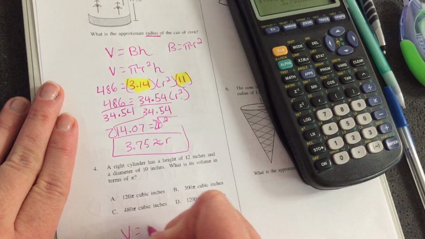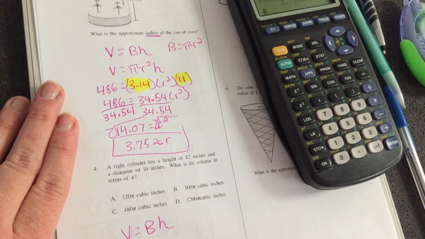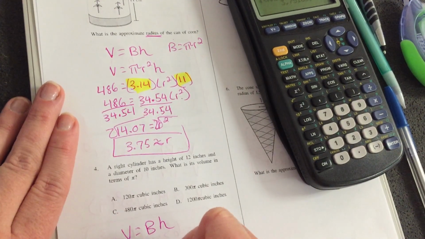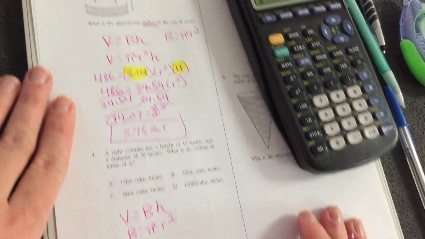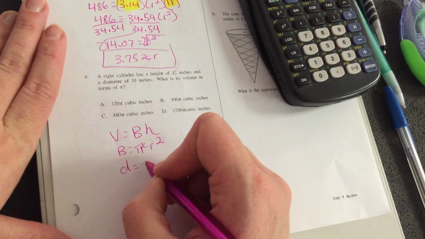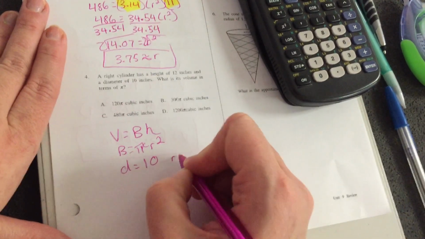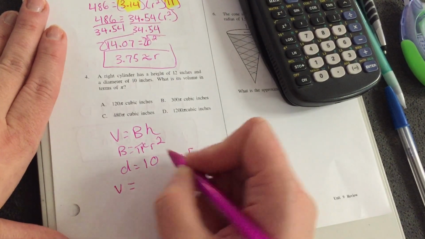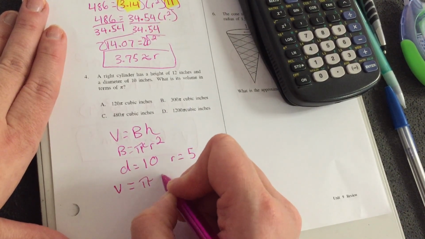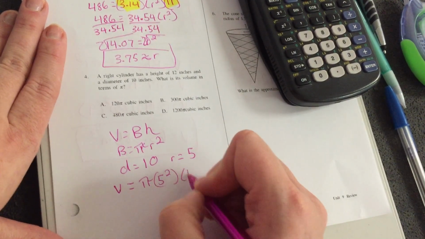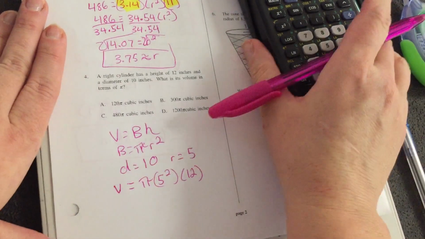We have the volume equals base times height, right? And we know that big B is pi r squared. My diameter is 10, so that means my radius is 5. V equals pi 5 squared, and the height is 12. Correct?